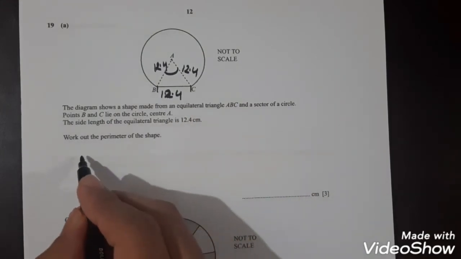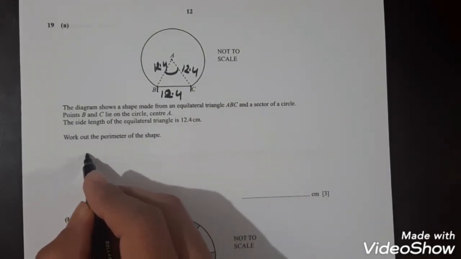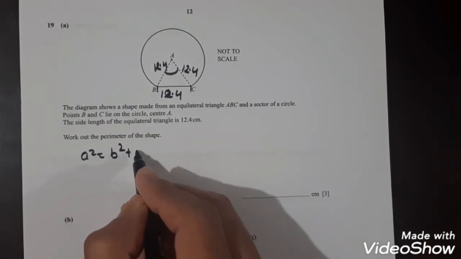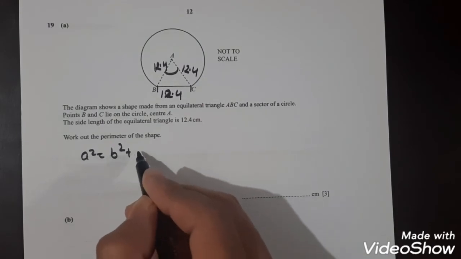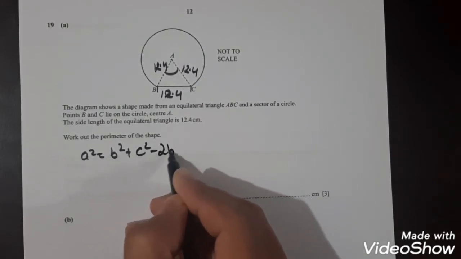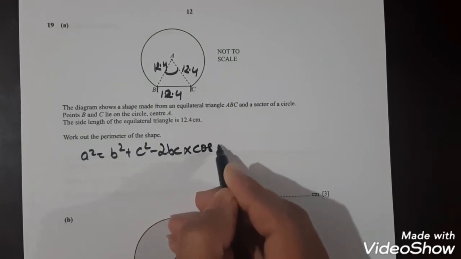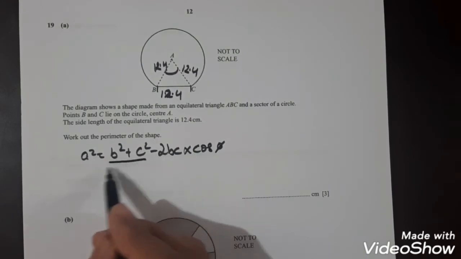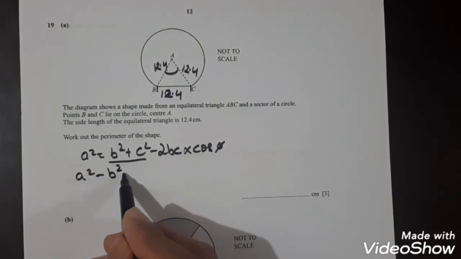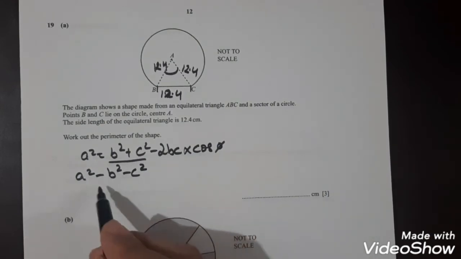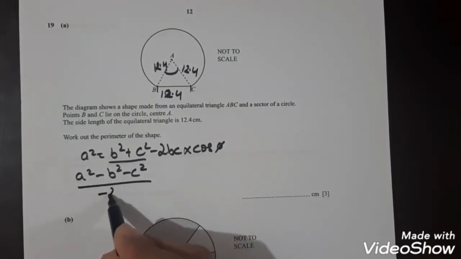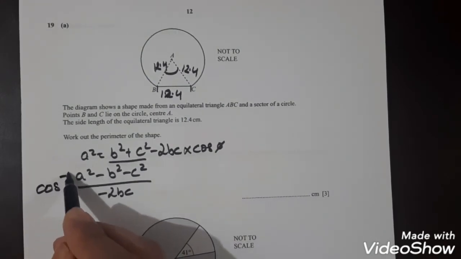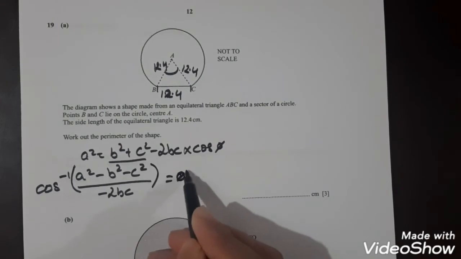So we'll use the cosine rule, which is a squared is equal to b squared plus c squared minus 2bc multiplied by cos A. So we have to calculate the cosine. First we will move this over: a squared minus b squared minus c squared, then divided by minus 2bc, and cos inverse gives us the angle.